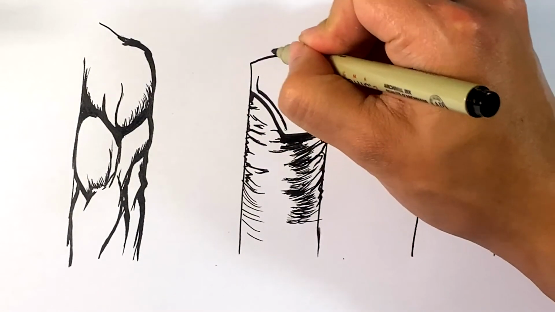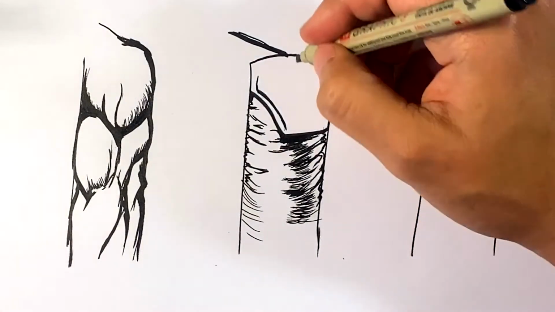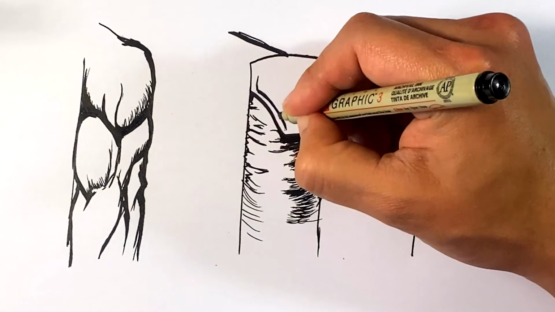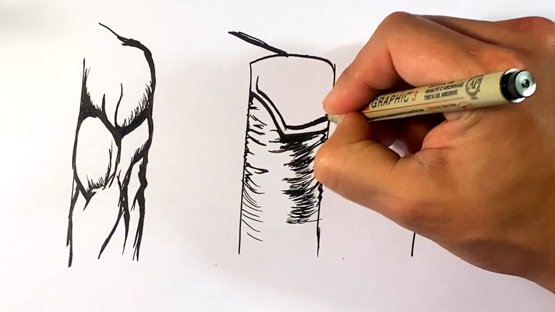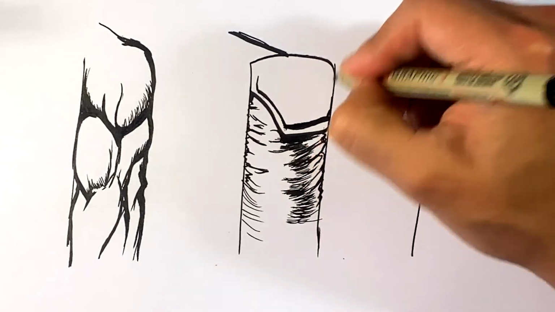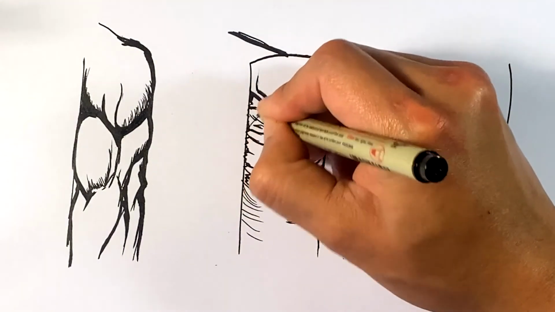Let me draw the shoulder over here just so it looks a little bit less like a tin can or something. Let's just say he had armor over here. What does armor have? Let's do our fake armor. Really basic armor, right?